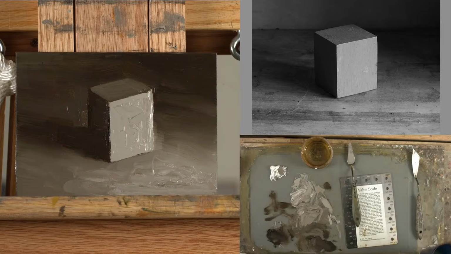Have a go at this exercise. It gets even more interesting when you do it with a sphere. If you can paint a sphere and really make it live, I promise you, as far as still life goes, you can paint almost anything and make it live.